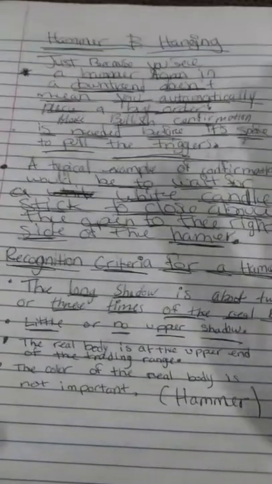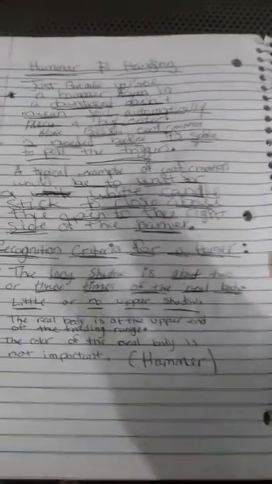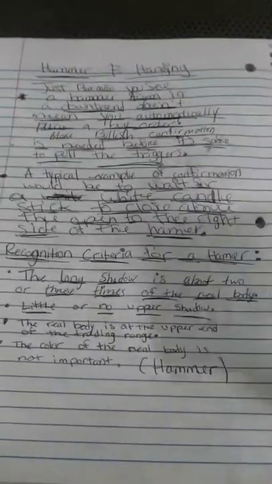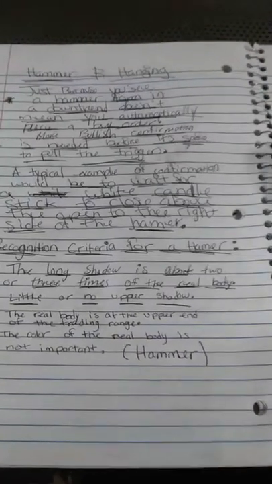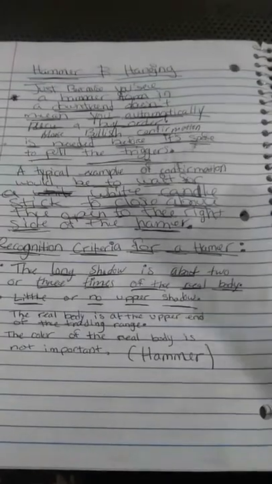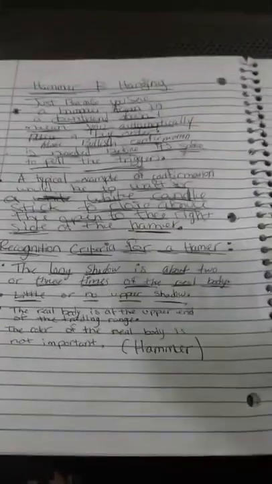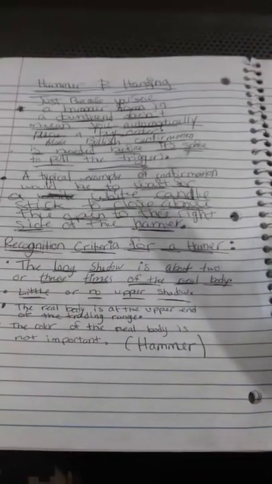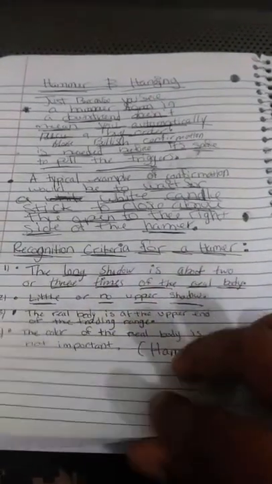Just because you see a hammer form during a downtrend doesn't mean you automatically place a buy order. You need some type of bullish confirmation, some type of Marubozu candlestick or bullish candlestick pattern, before you get in and pull the trigger. A typical example of confirmation would be to wait for a white candlestick to close above the opening to the right side of the hammer.